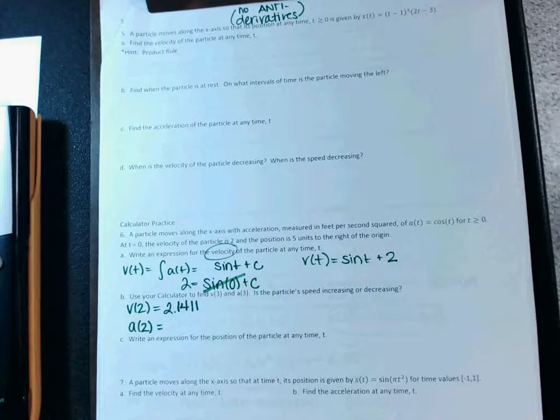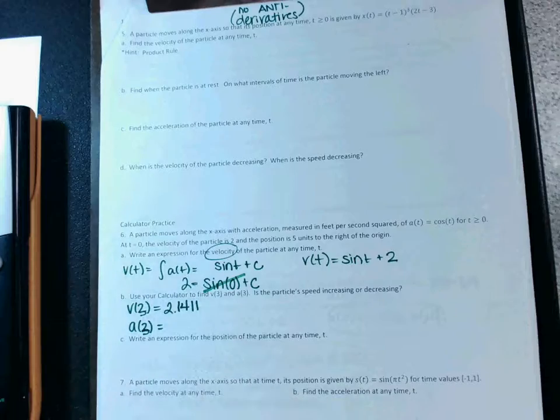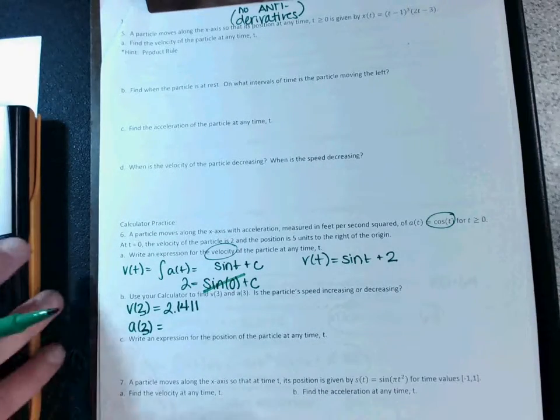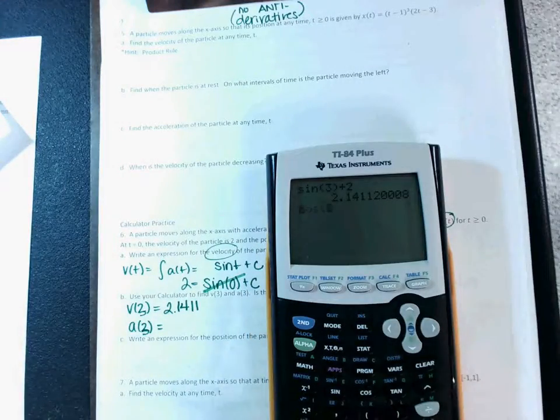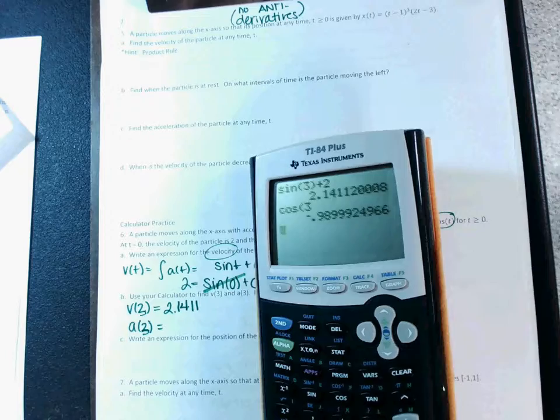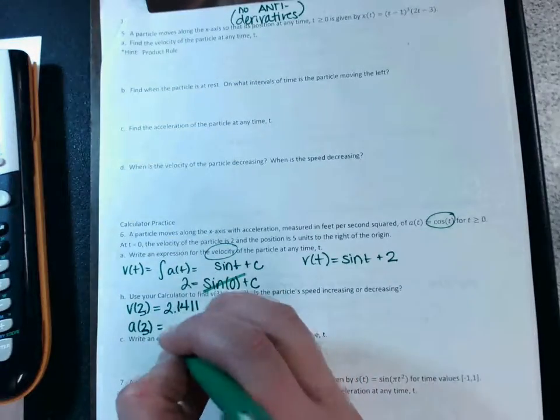Okay, then for a of 2, I'm going to plug back into the original. What was my original function? Oh, I did mean 3. Thank you. Okay, yeah, I'm going to plug into a, which is here. So I need to find the cosine of 3. So let's find that. Cosine 3 comes out to be negative 0.9899.